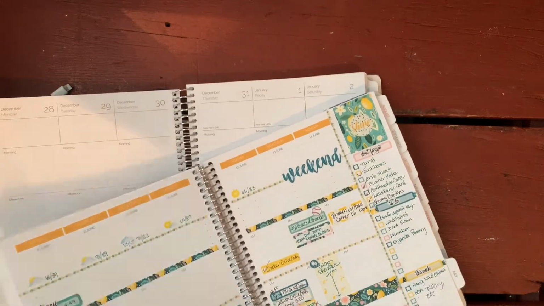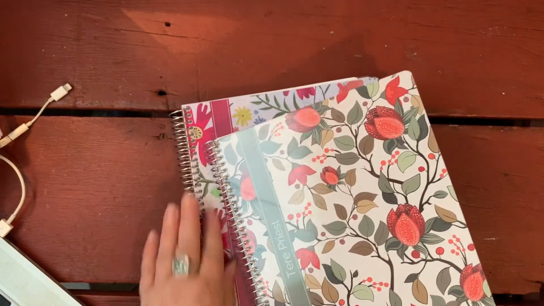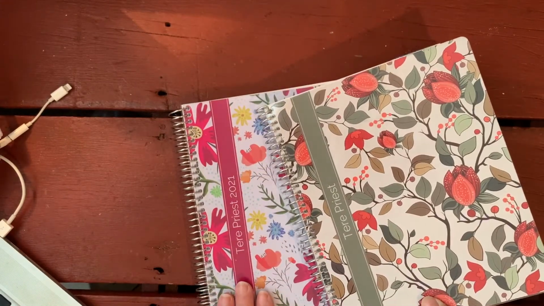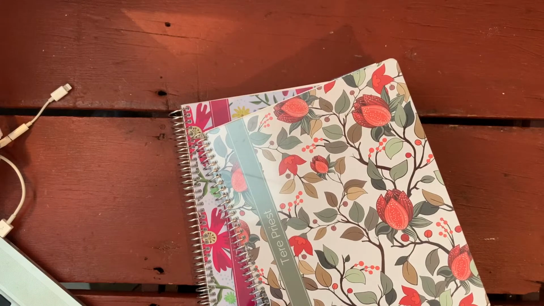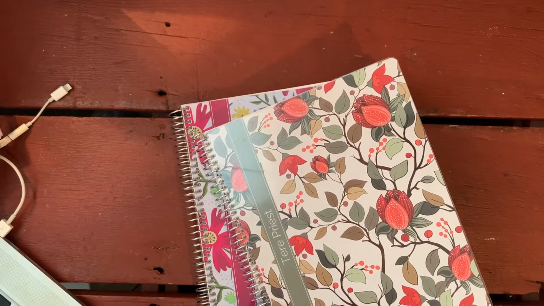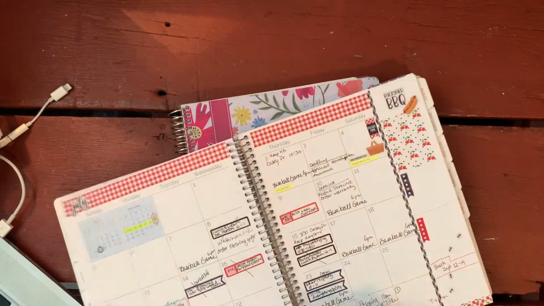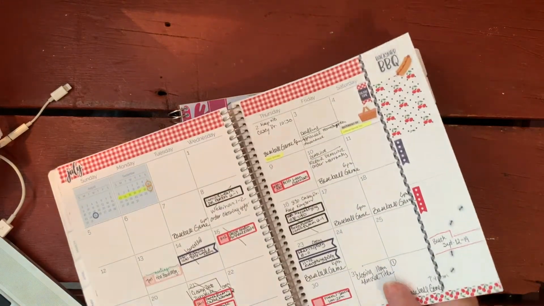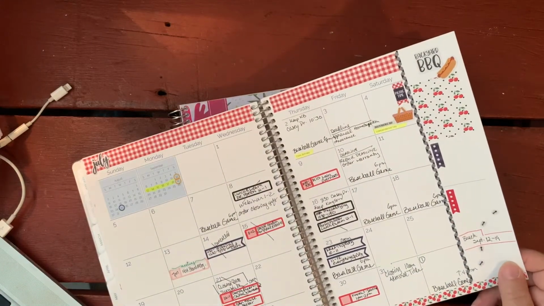All right. Wanted to show you my new Agendio for 2021, which is the new 3-column. But I also wanted to show you really quickly what my current Agendio is for 2020. I use a ton of stickers, and I know a lot of people do not, and they prefer to be more minimal, but I do.